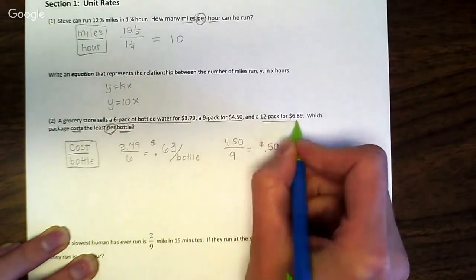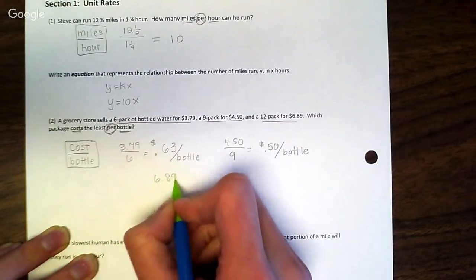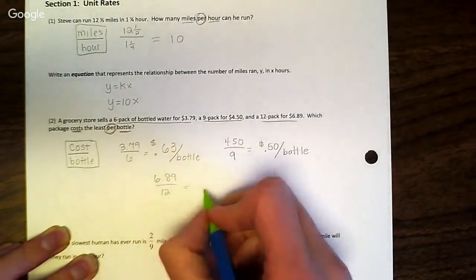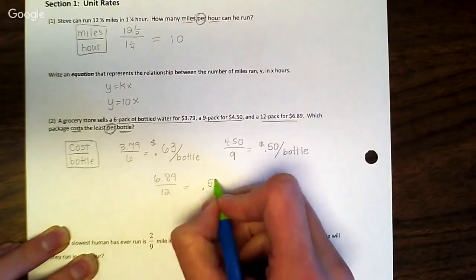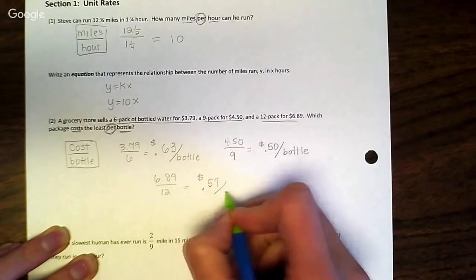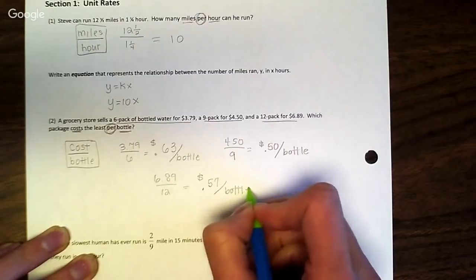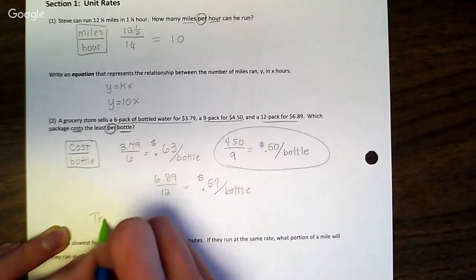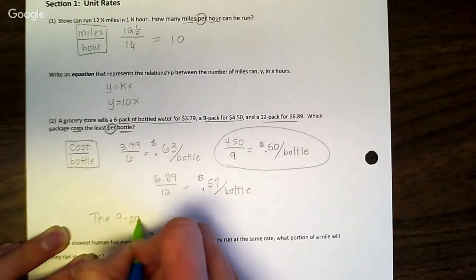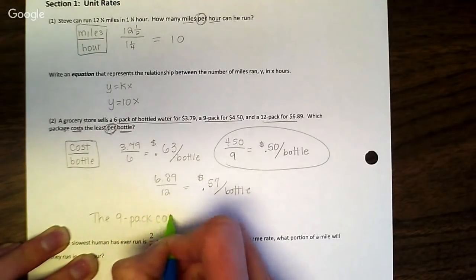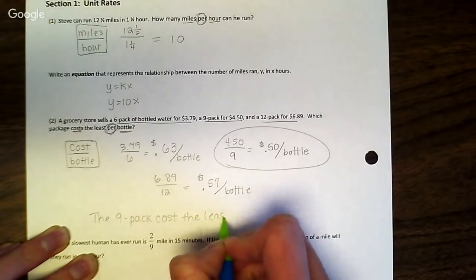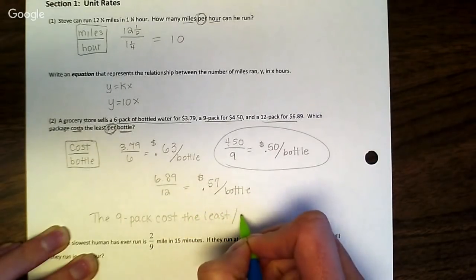And then the 12-pack for $6.89. If I do that, $6.89 divided by 12 is also a long decimal, so round your answer to 2 decimal places. So it's 57 cents per bottle. So that makes this one the cheapest. So the 9-pack costs the least per bottle.